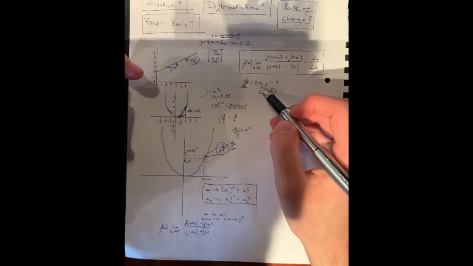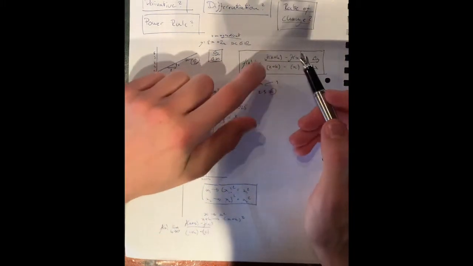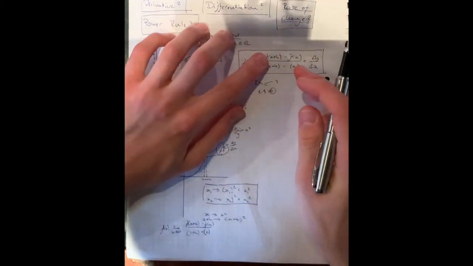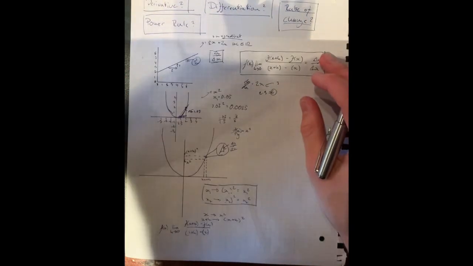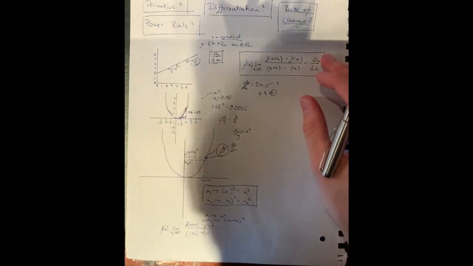You might be wondering, okay, how do we exactly get this 2x? Where does this come from? Aha, and now this is where this first principles formula comes in. First principles essentially allows us to prove what the differential of a function is, and is kind of the root method. It's like the bareback method of proving this.